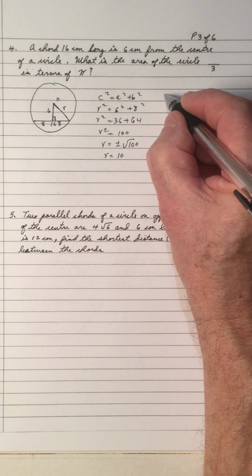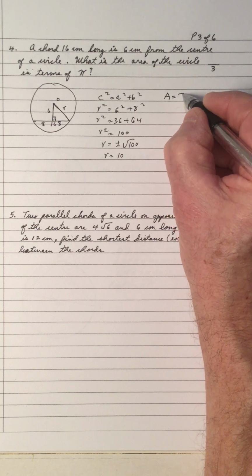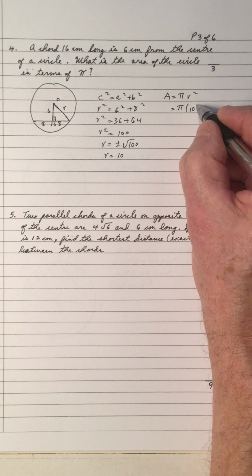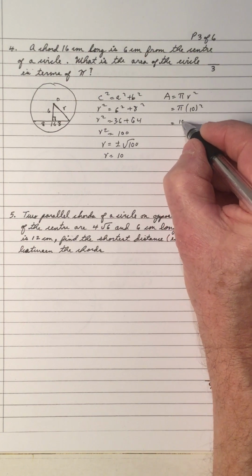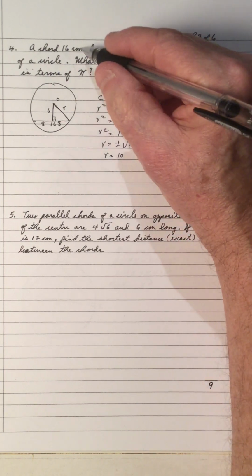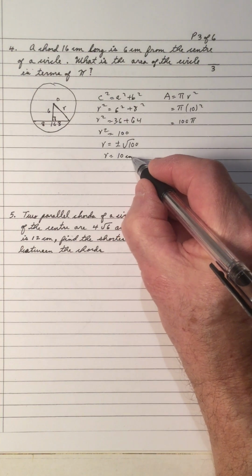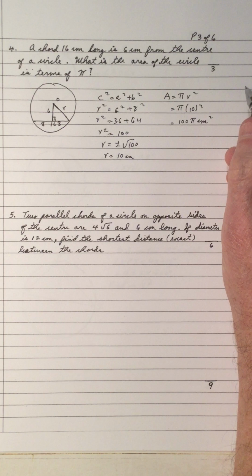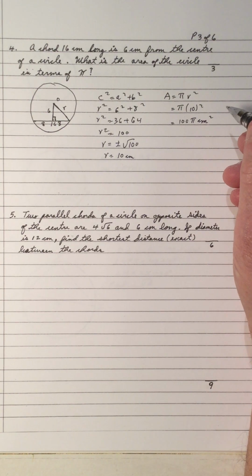And so the area of the circle, area is pi r squared. The radius is 10 squared, so that's 100 pi. And the units are in centimeters, so the area is in square centimeters. So 100 pi square centimeters is the answer.